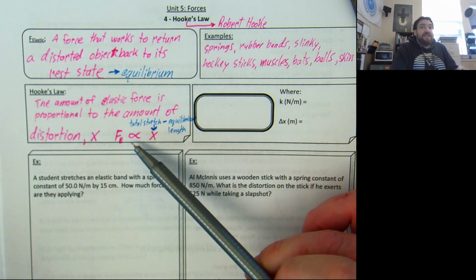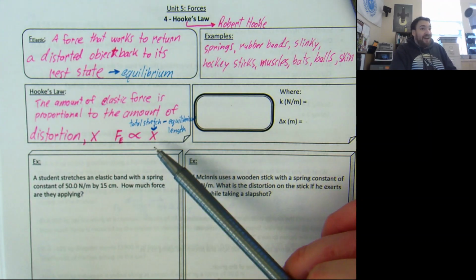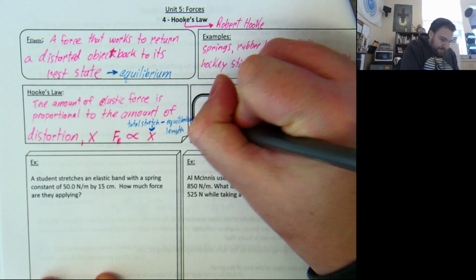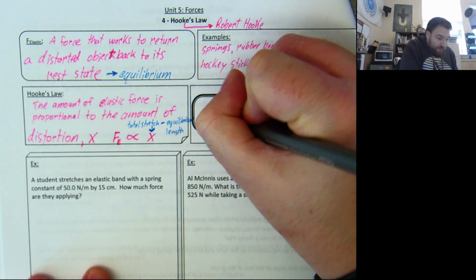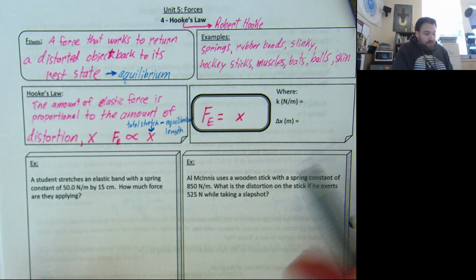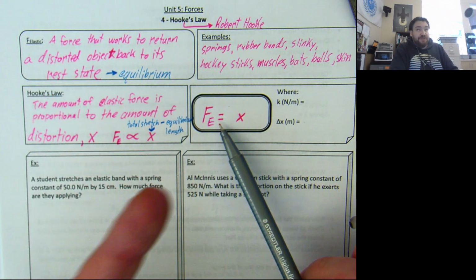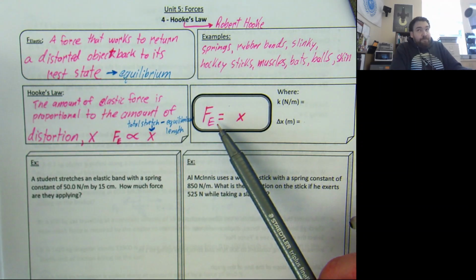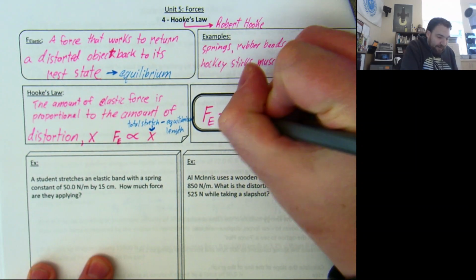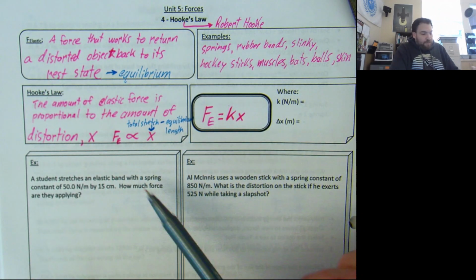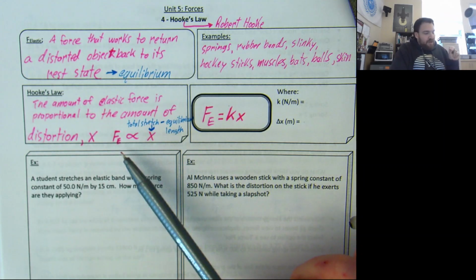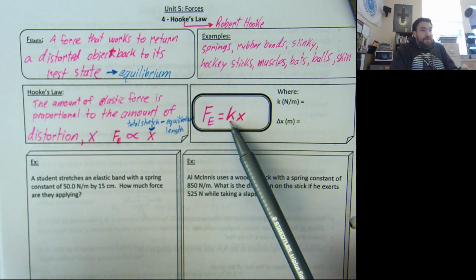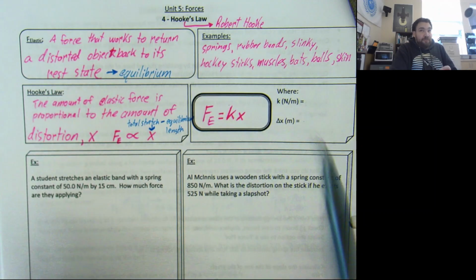Now, when in math we say that something is proportional to something else, what that means is, in this case, Fe is going to be equal to this extension. So proportional doesn't mean equal to. Proportional means you're equal to up to some multiplier that we're going to call K. So what this means is the elastic force changes with the extension multiplied by some constant value.